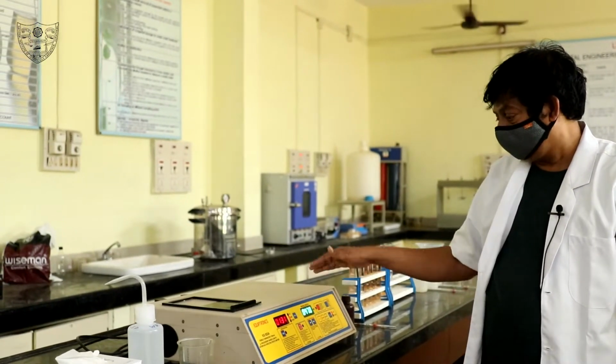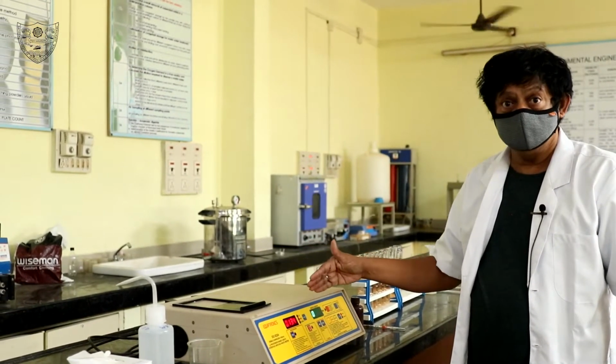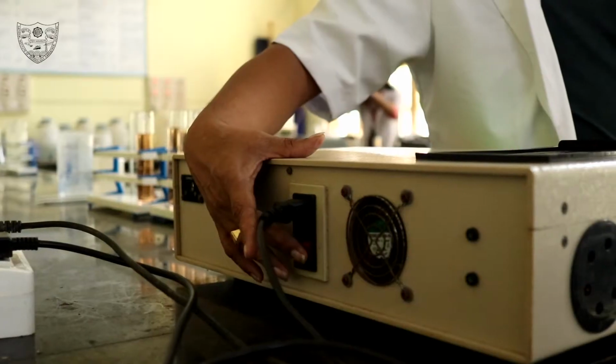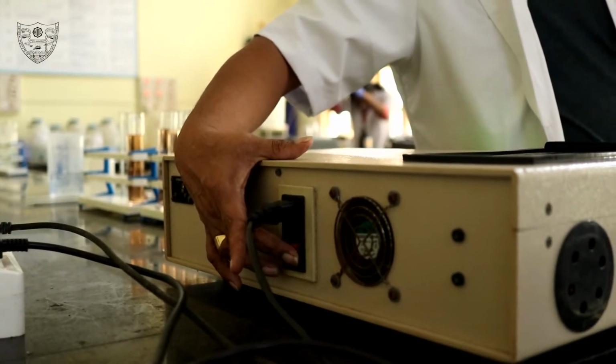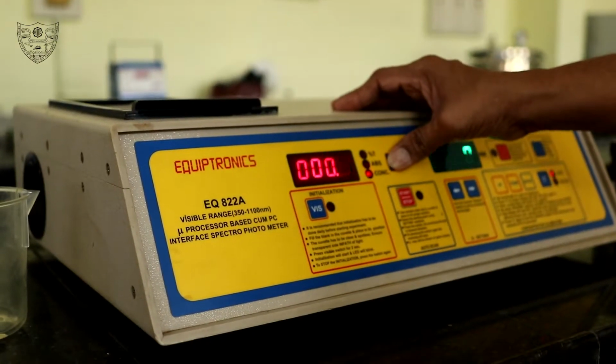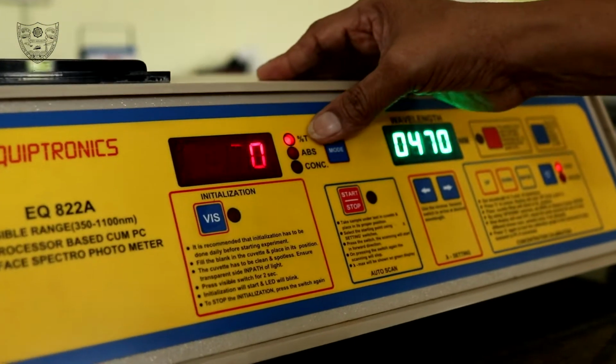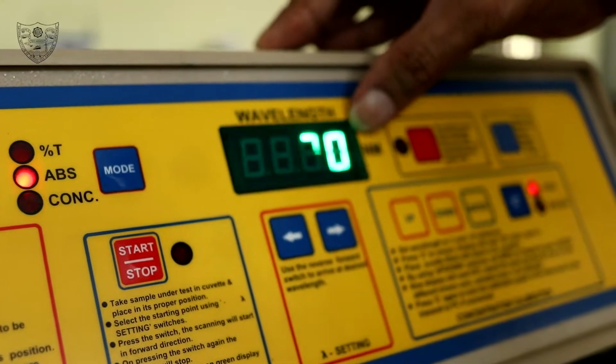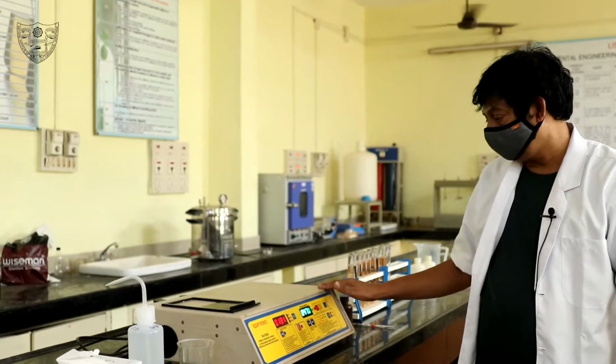Color comparison is done using a spectrophotometer. The power button is on the back side. In the front, the display shows percentage transmission or absorption value. This display shows wavelength. First, calibrate the instrument using the blank.